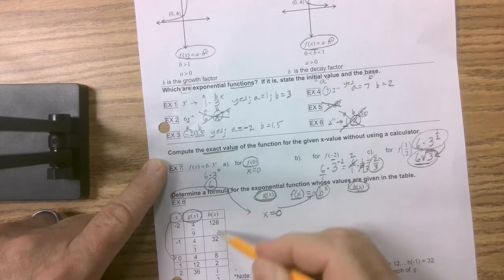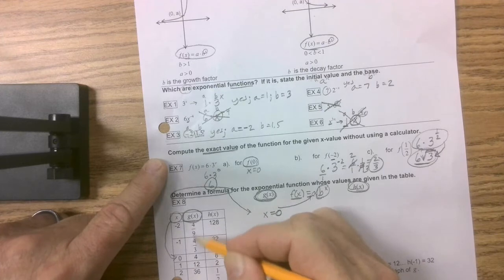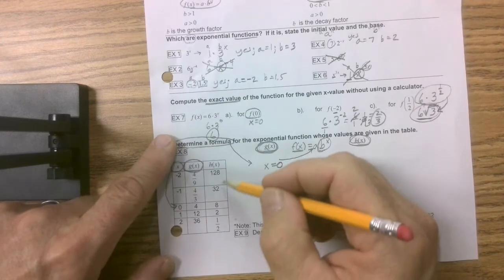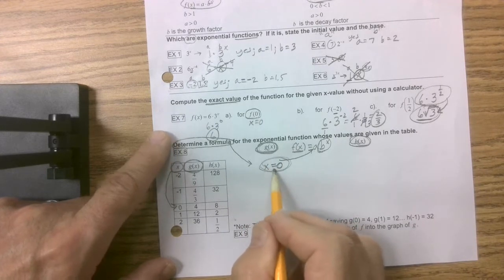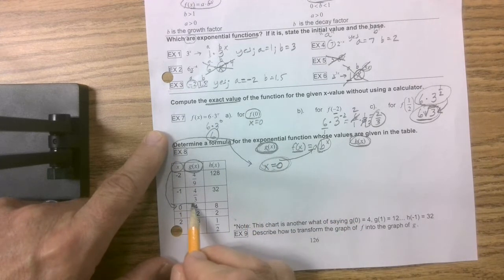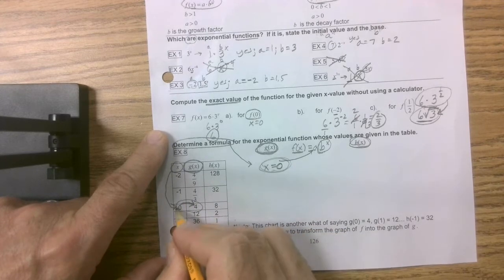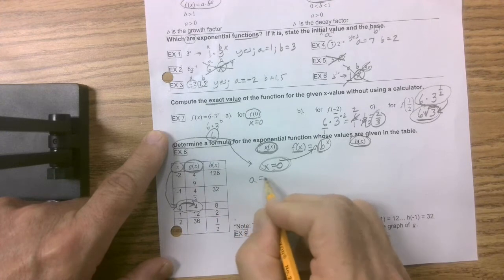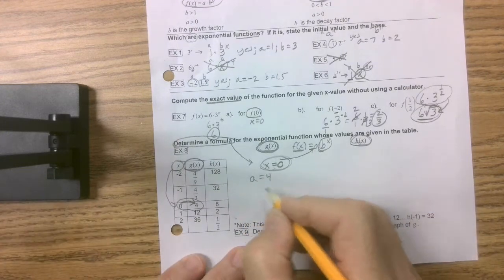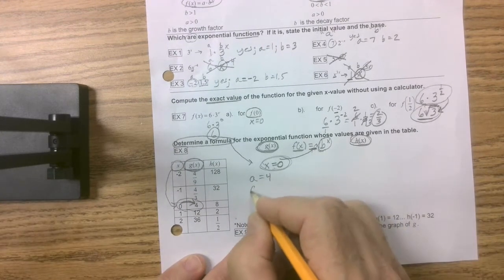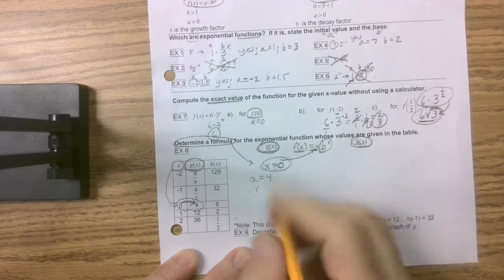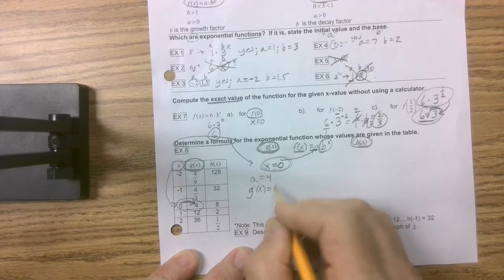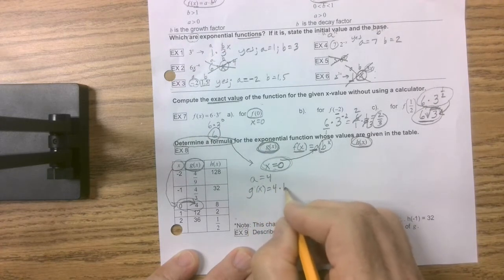I'll get to h of x, which is this column, in a minute. So this is one math problem, and this is one math problem. If x equals 0, notice how we get g of x equals 4. That's a sneaky way of letting you know that a equals 4. And so we're going to fill that spot in. So g of x equals 4 times b to the x.